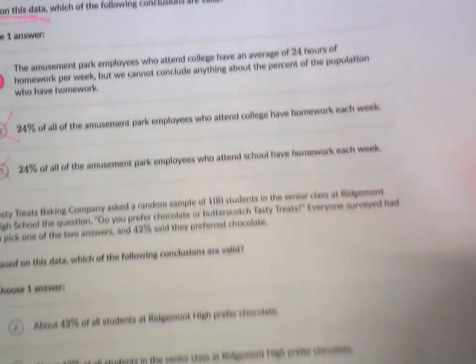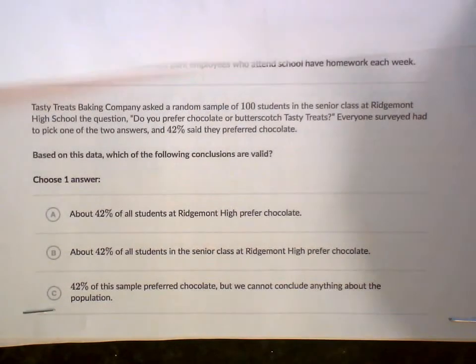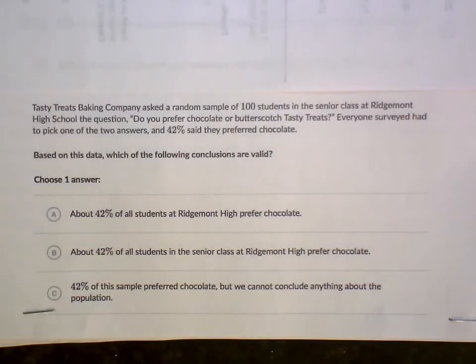All right, the last one. Yet again, I want you guys to try the last one on your own before I go over it with you. So pause it and try it.